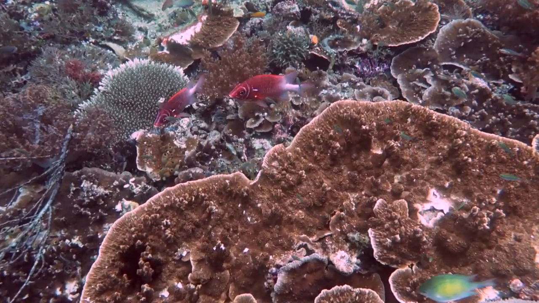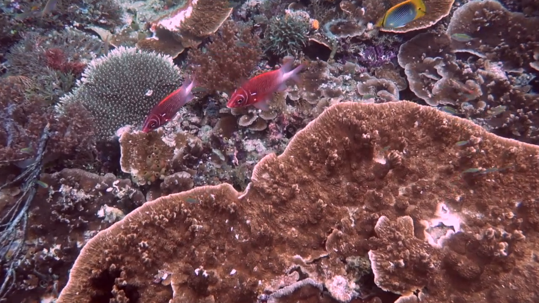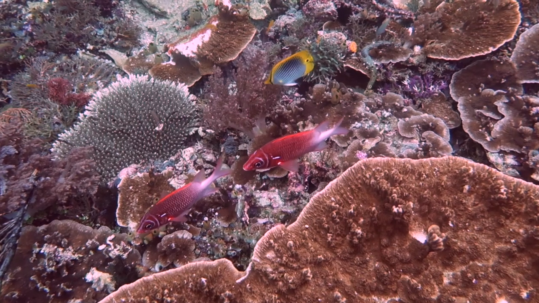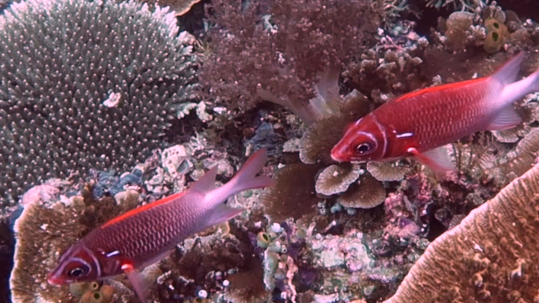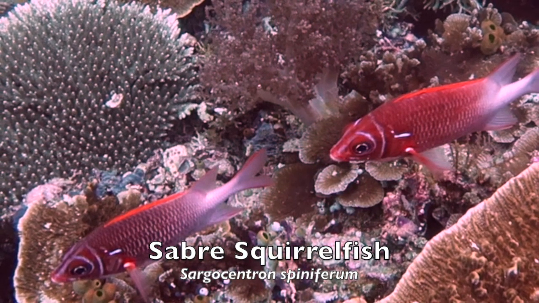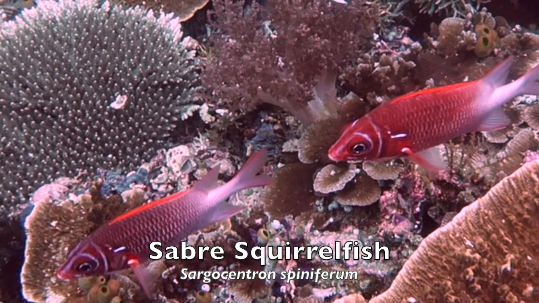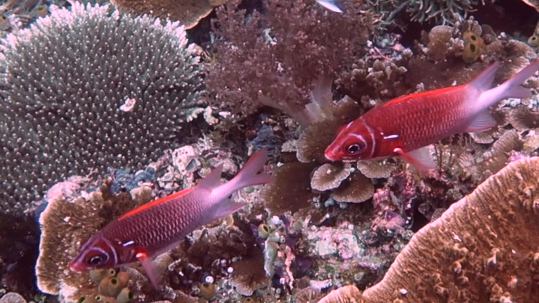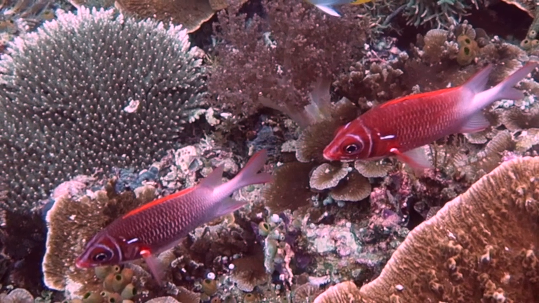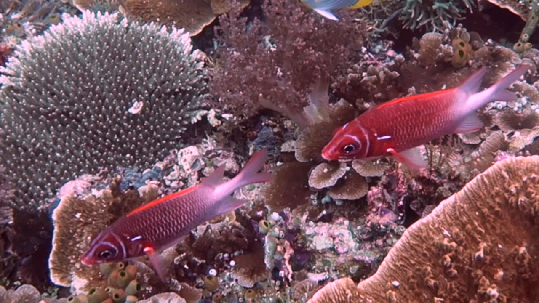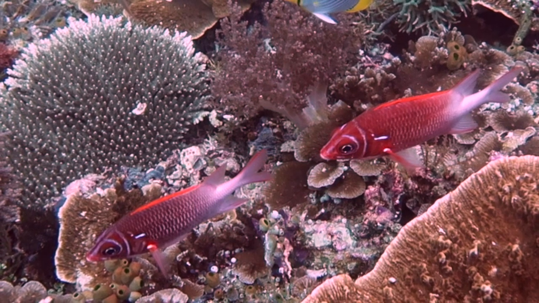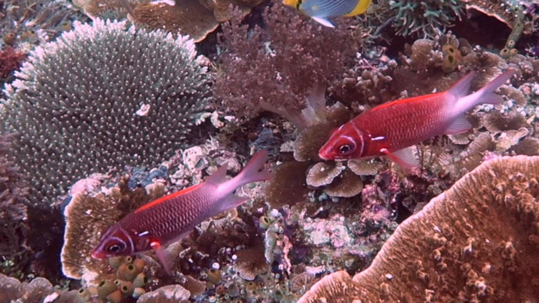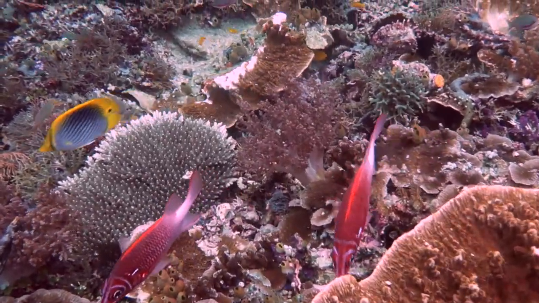The saber squirrelfish is the largest squirrelfish in its range, and it can reach up to 51 centimeters or 20 inches in length, and 2.6 kilograms or 5.7 pounds in weight. It is a widespread species throughout the tropical Indo-Pacific from the Red Sea and Indian Ocean up to Hawaii, Japan, and southern Australia. This squirrelfish can be found in tropical waters on coral reefs from shallow water to a depth of 120 meters, or 390 feet.